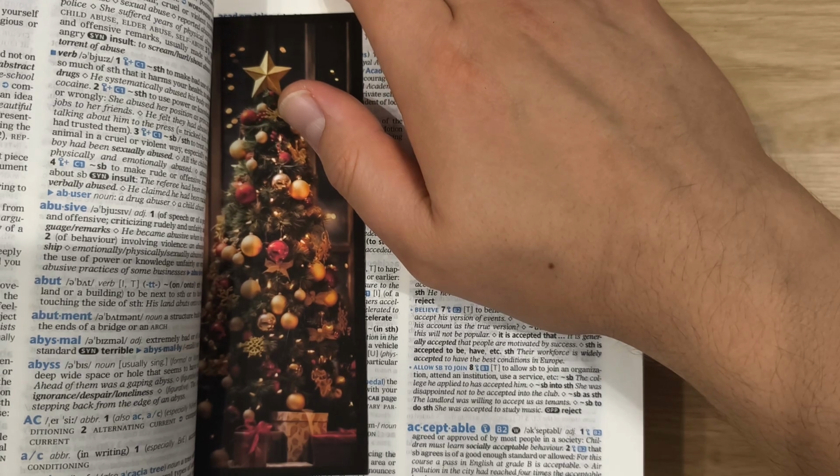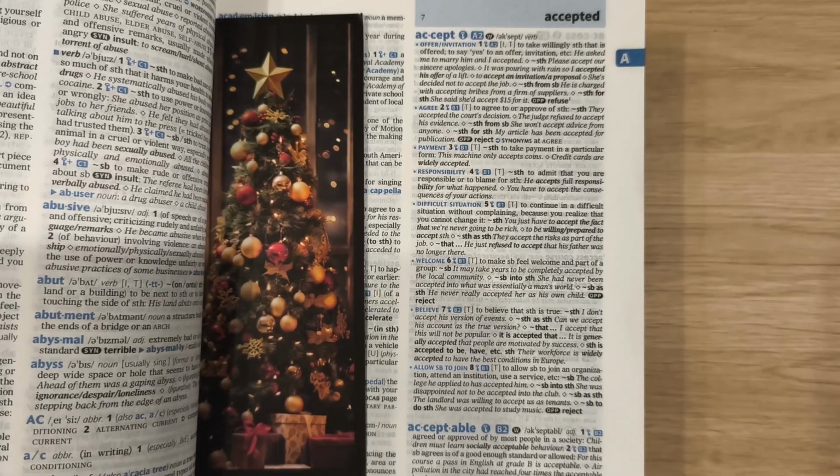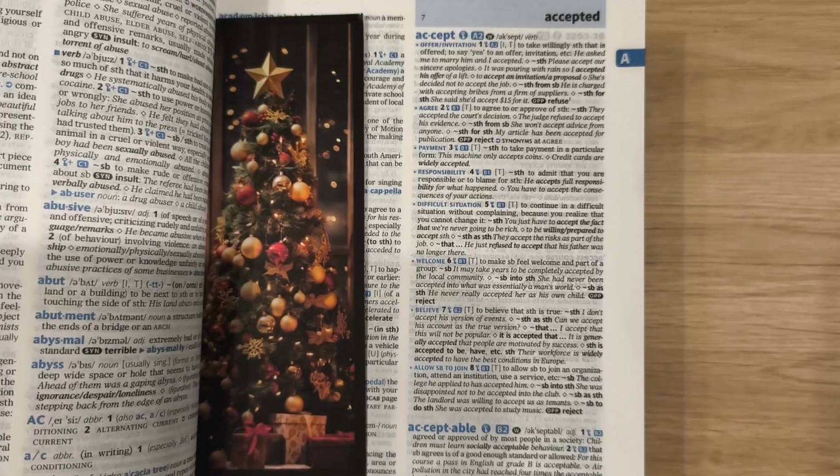Or if the sentence does not sound very relevant to you, you can change it a bit. Maybe you can say, my boss asked me to marry him and I accepted. He offered me this and I accepted. Marriage was offered and I accepted.